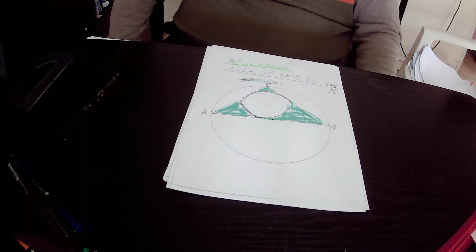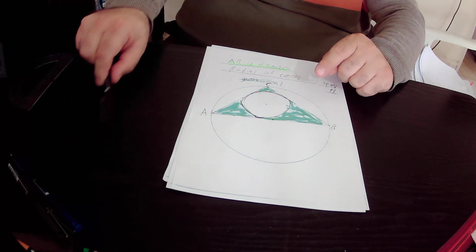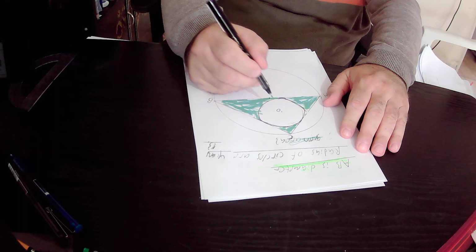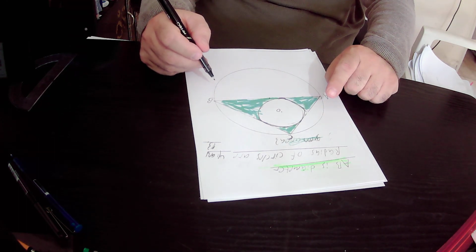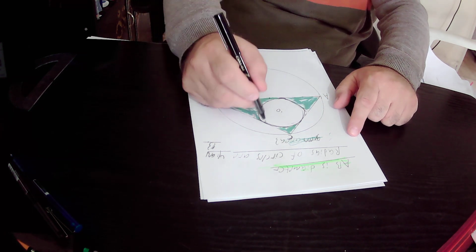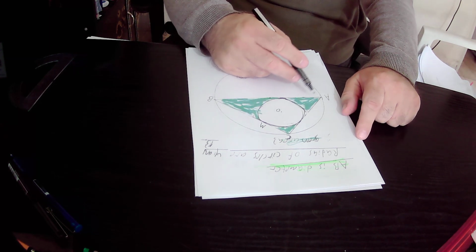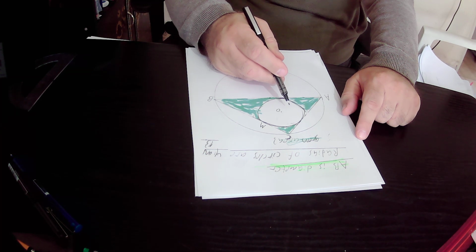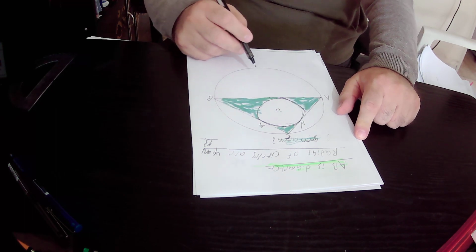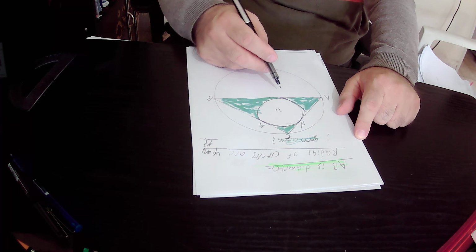So first of all, we will define the center of the small circle as O. And we will also define the point of tangency of tangent CB with the small circle as point M. We define the point of tangency of tangent AC with this small circle as point N. And we define the point of tangency of tangent AB with this small circle as point L.